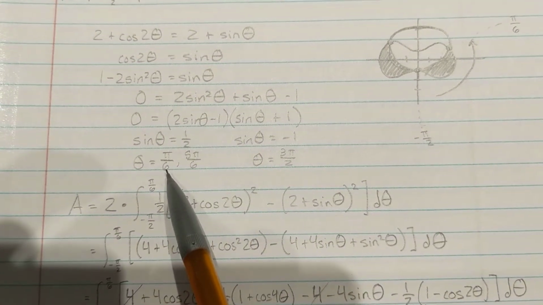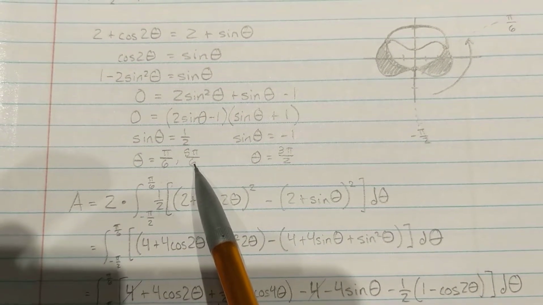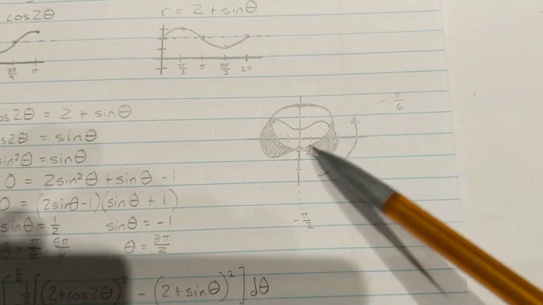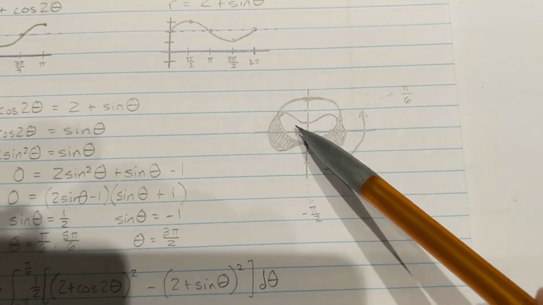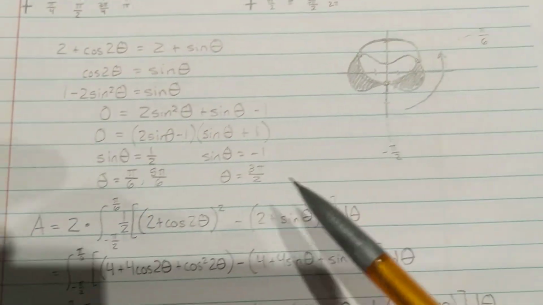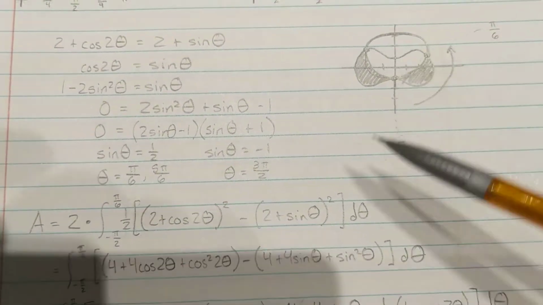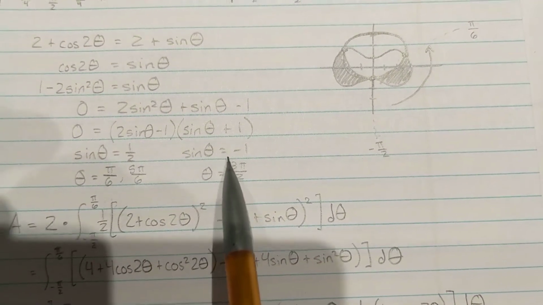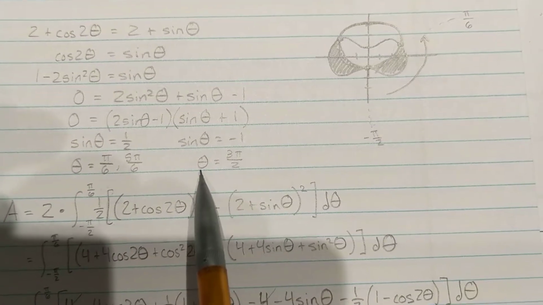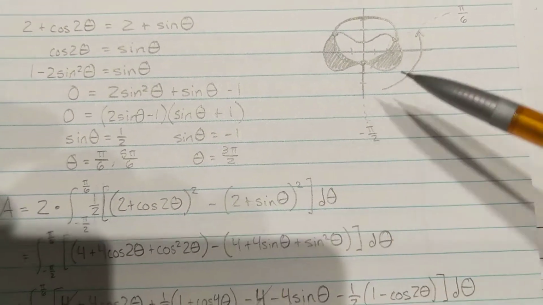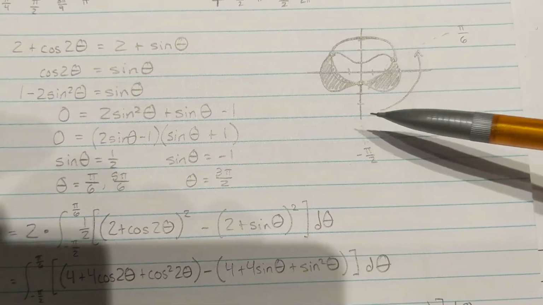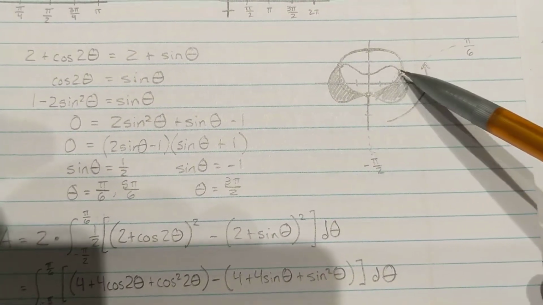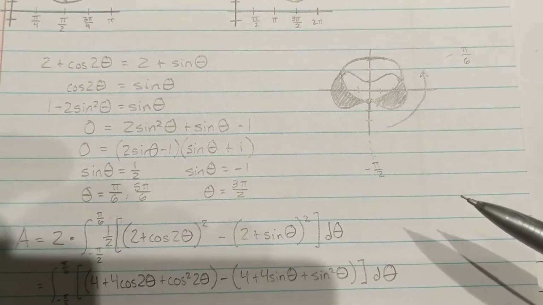And then for theta, we know that sine theta, thinking of our unit circle, is equal to 1/2 at both pi over 6 and then 5 pi over 6. So our first quadrant, if we're thinking over here, and then second quadrant over there, because it's sine, so positive up here. And then for sine of theta equals -1, that's going to be theta equals 3 pi over 2, so it's down here. And so if we look at these 3 points and then look at our graph, we can see all 3 points of intersection.